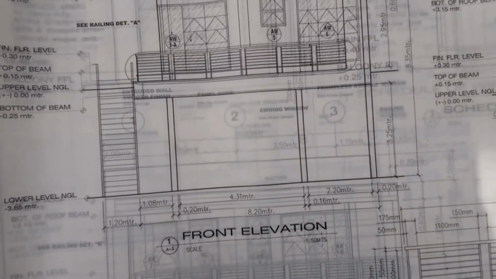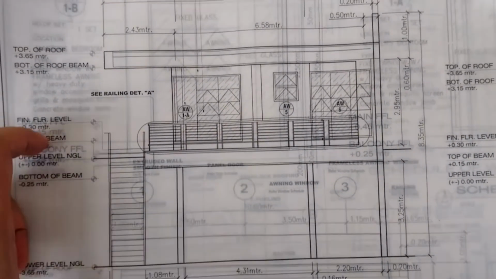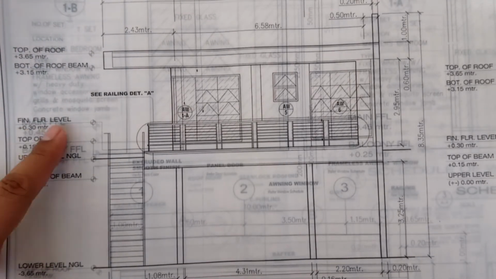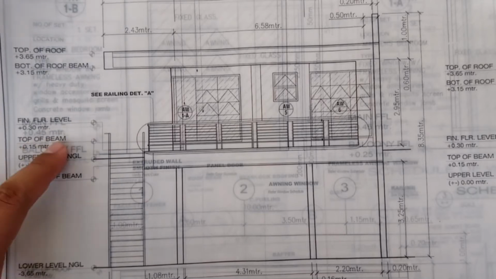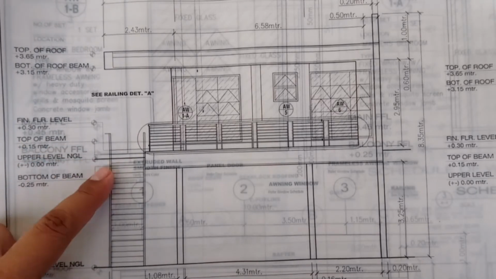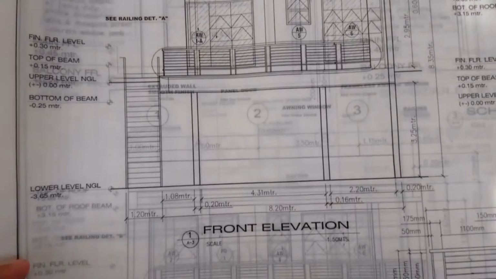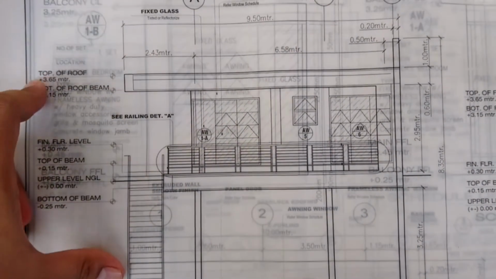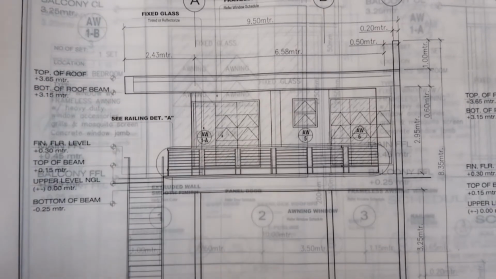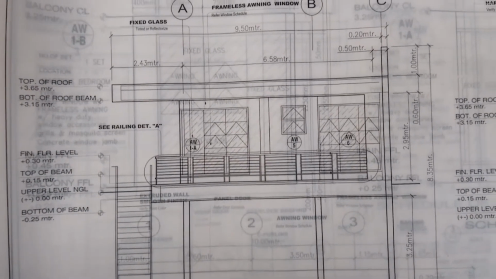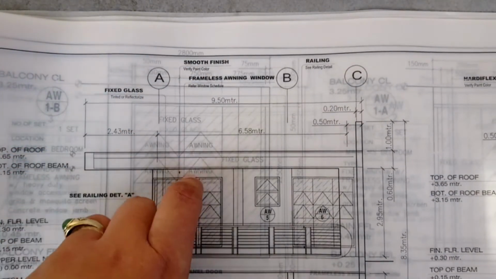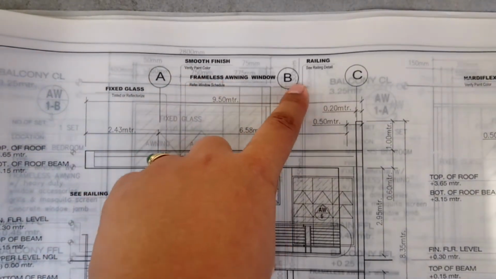Okay, so this is the house. So we can see we placed the finished floor level, the top of beam, the upper level, the bottom of the beam, and the lower level. Okay, then we also placed the top of the roof and the bottom of the roof. Okay. Then we also place some specifications. Like for here, it's going to be smooth finish. Then we're going to use frameless awning window.